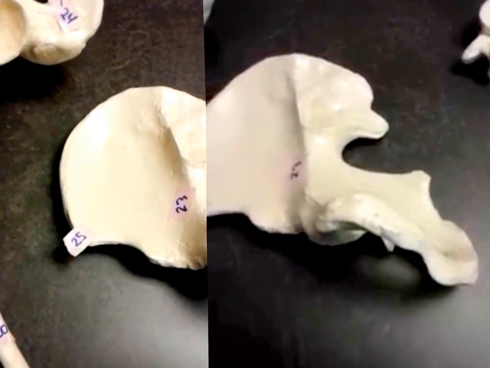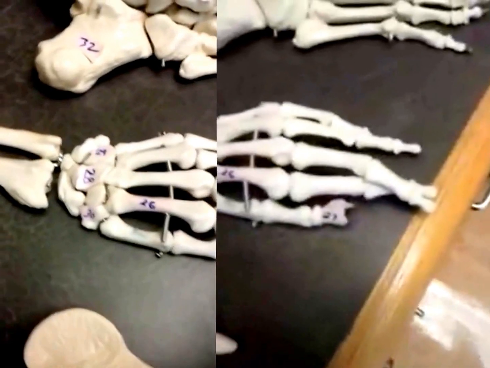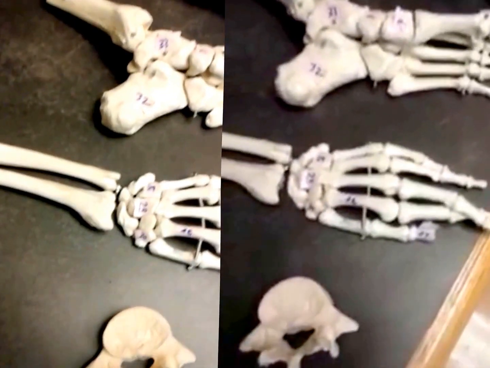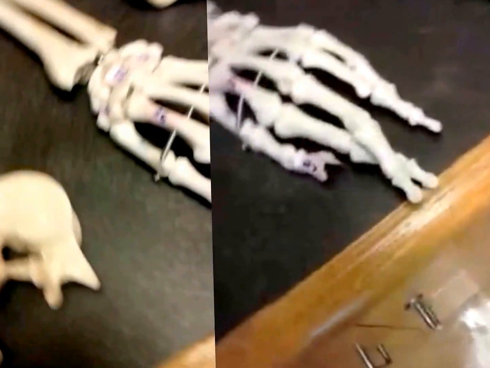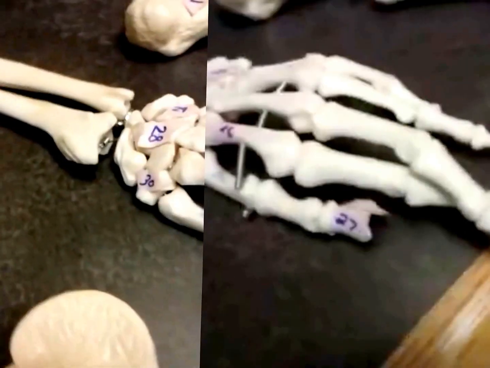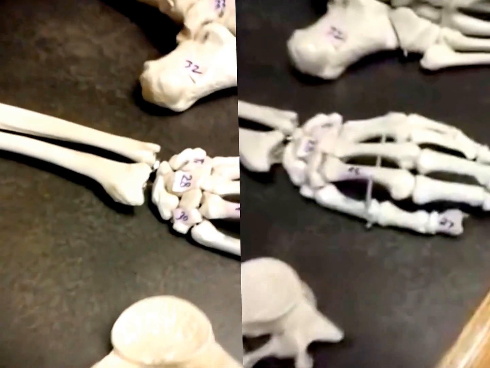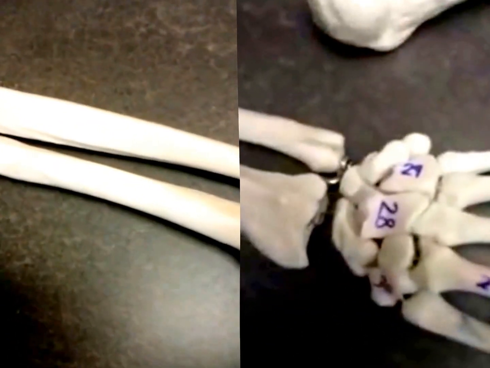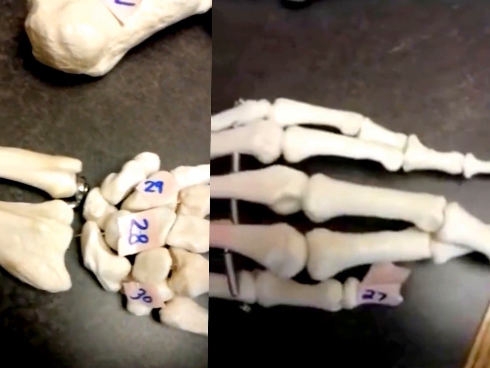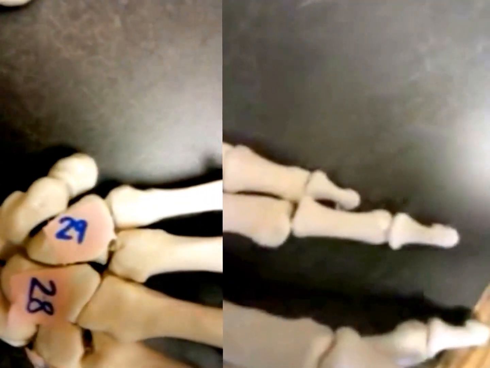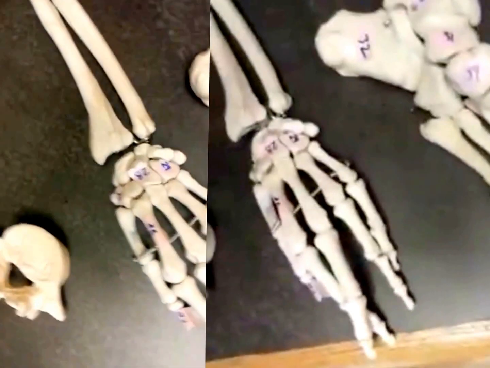26. This one right here, 26 is metacarpal 2. Roman numeral 2. 27 is distal phalangeal bone. 28 is the capitate bone. True or false? 29 is the hamate bone. True or false? 29 is the hamate bone.